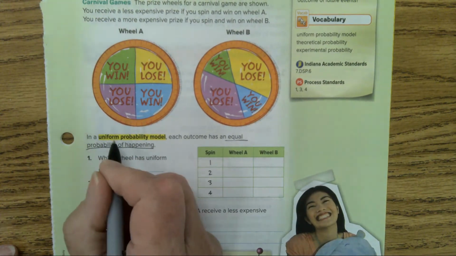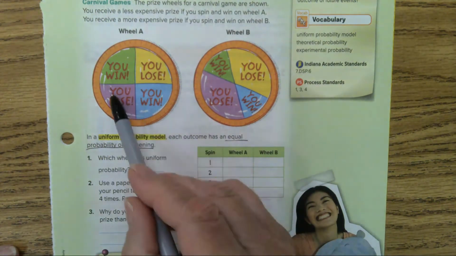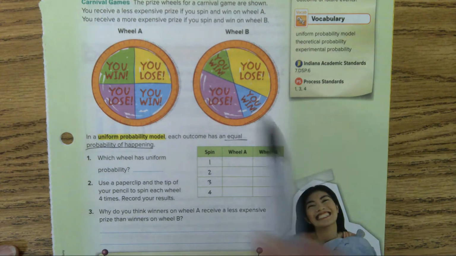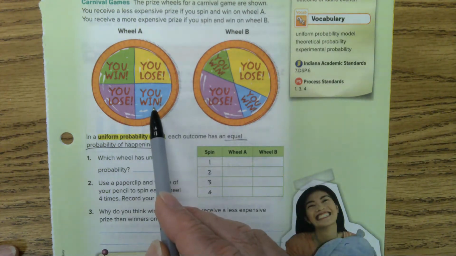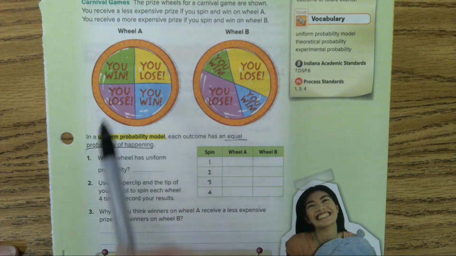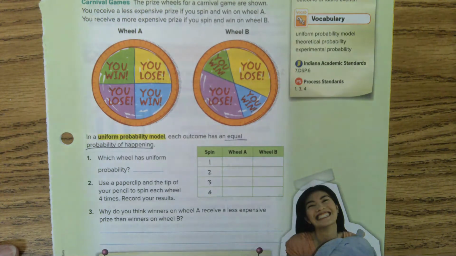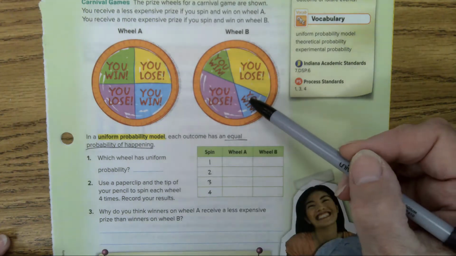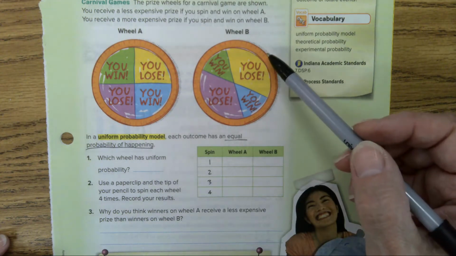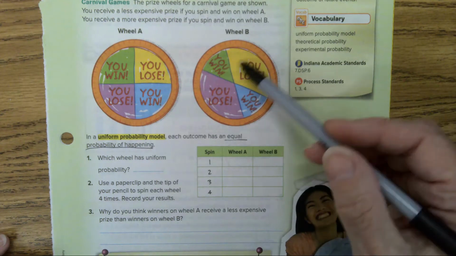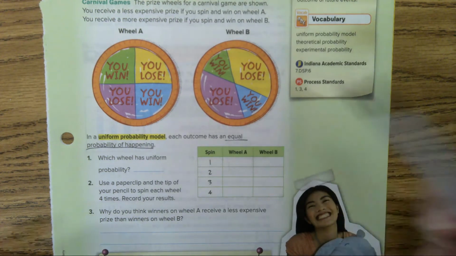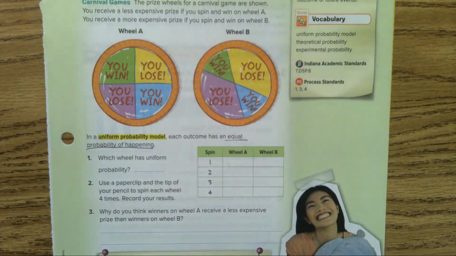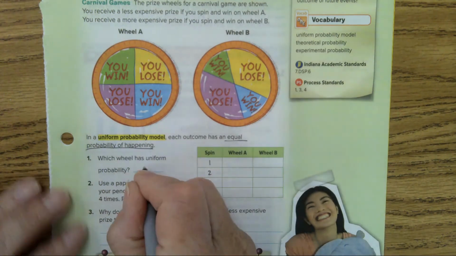That means they all have the same probability of winning or losing. You have two ways to win and they're both the same size. You have two ways to lose. They're both the same size. Now, this one is not uniform, is it? No. Losing takes up more area than winning. Which wheel has uniform probability? Which wheel is it? A.